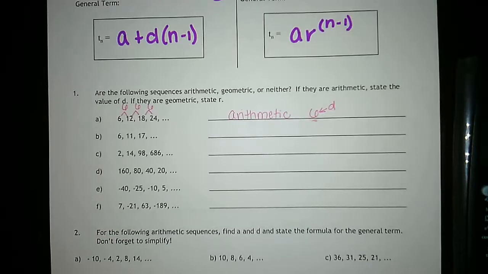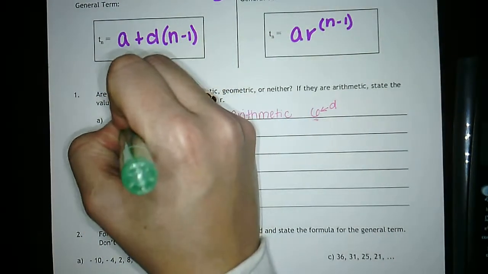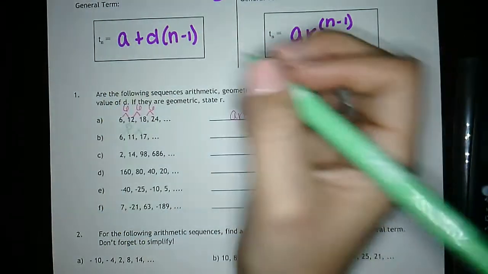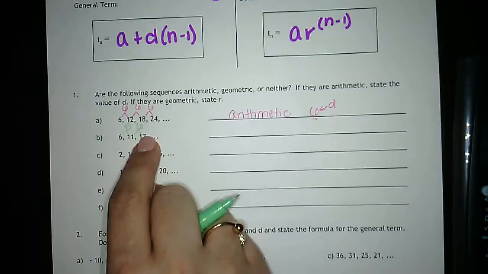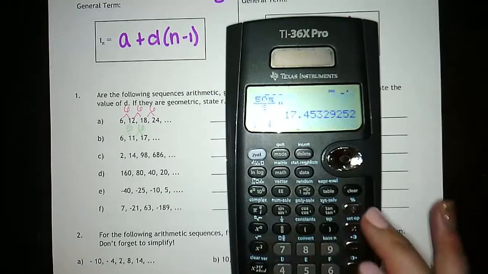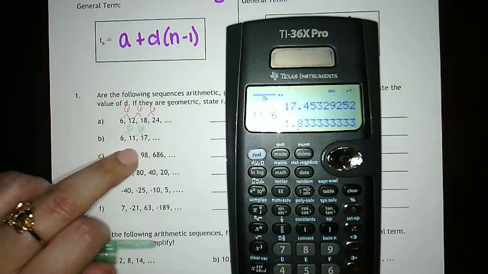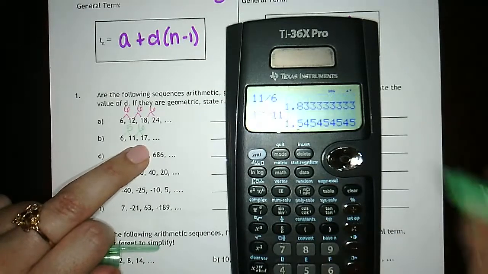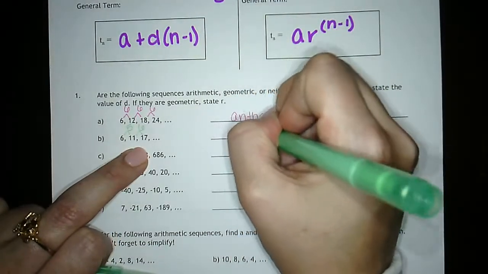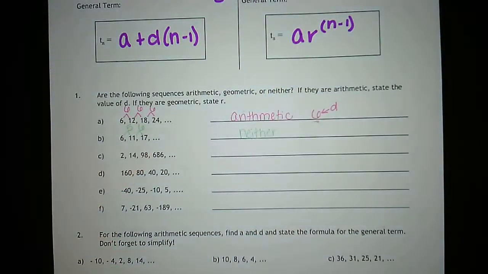Then we look at our next one. So we're, again, 6 to 11 to 17. I'm not multiplying. These are still general numbers. So I look at my difference. 11 minus 6 gives me 5, where 17 minus 11 gives me 6. These are not the same, and if I were to use my calculator and do 11 divided by 6 and 17 divided by 11, these are not the same either. So this is neither, because they do not have a common difference and they do not have a common ratio.